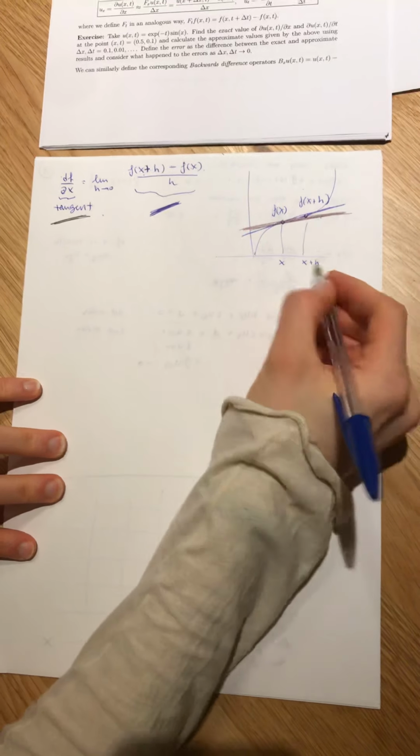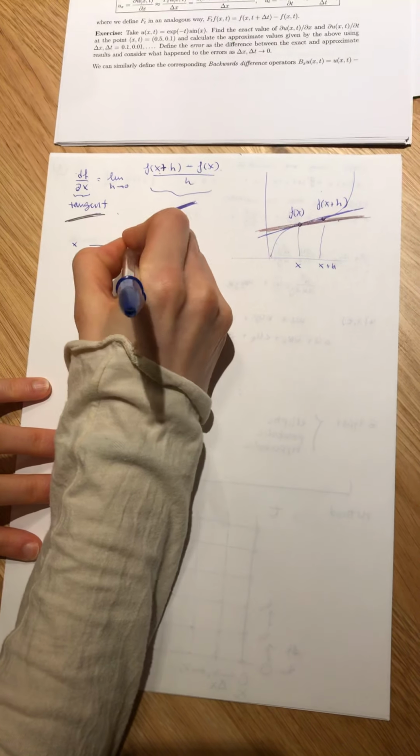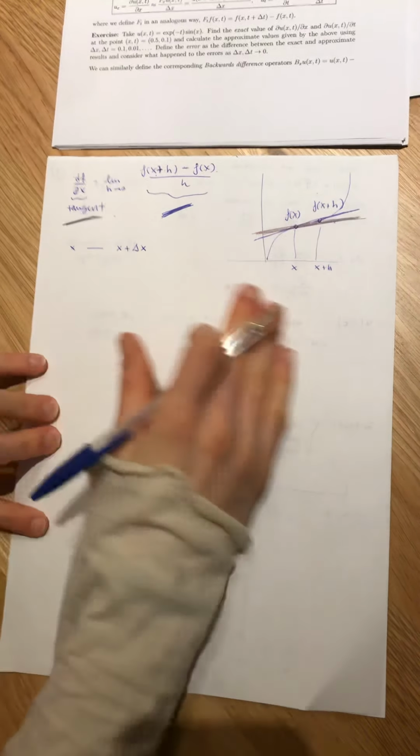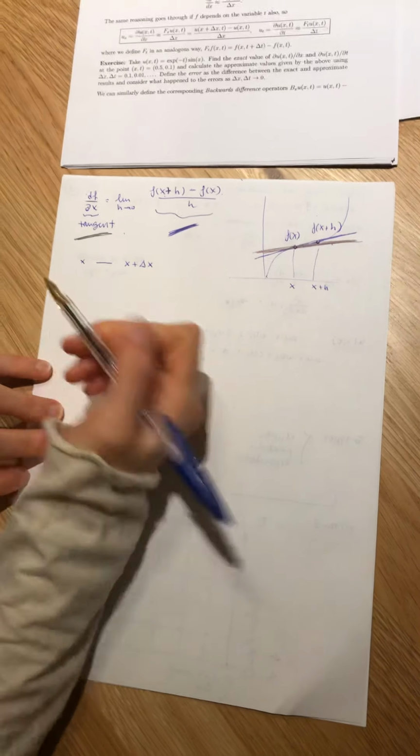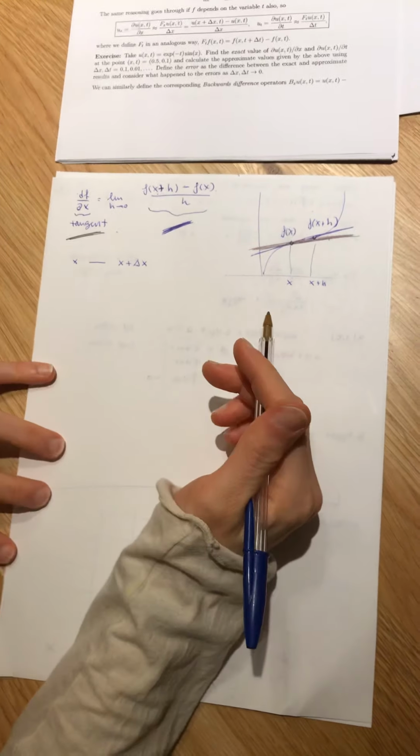So instead of h, now we're going to have x and then x plus delta x, because we're on this grid. It's going to be the same with time. I'm not going to write it twice, because x or t is just a variable.